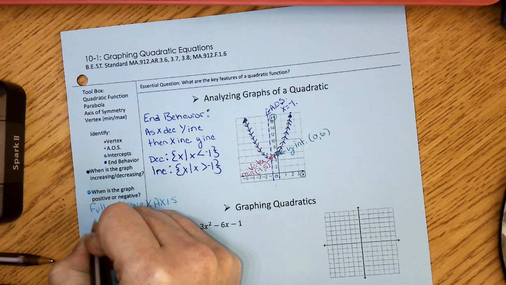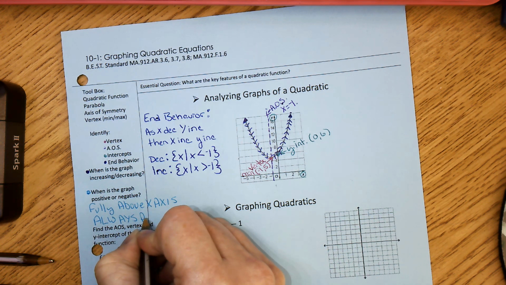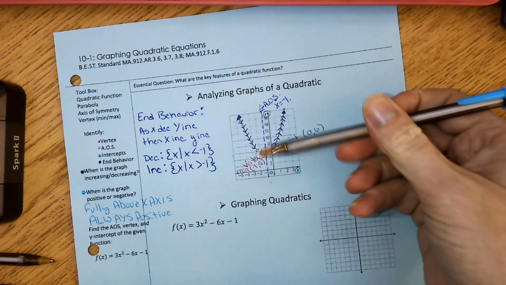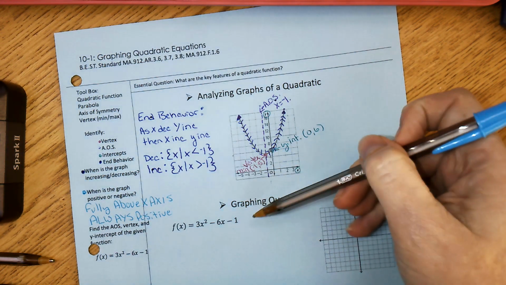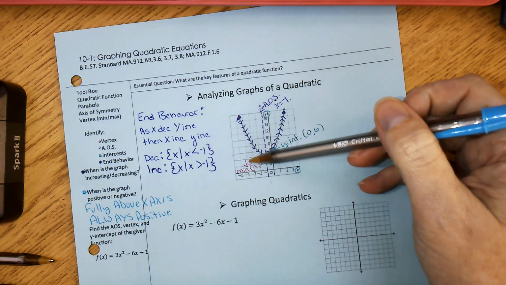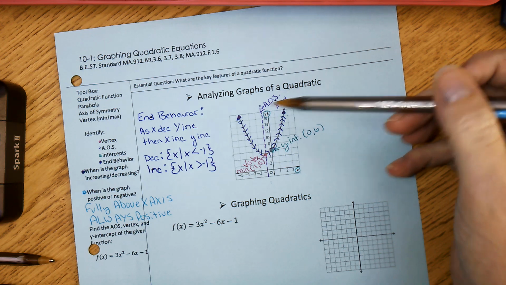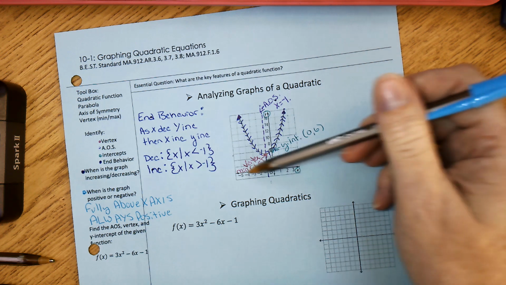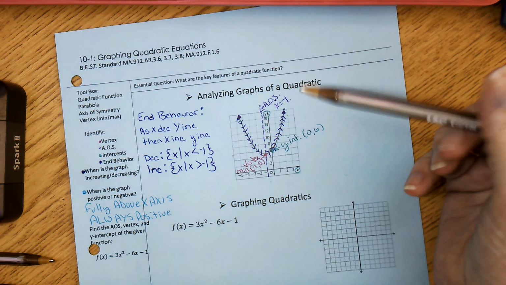So this is always positive. Now, if it was flipped the other way and fully below the x-axis, then it would always be negative. All right, and sometimes you'll have it where it's positive to a certain point and then negative, and then it becomes positive again. So it just depends on where the parabola is in comparison to the x-axis, which determines if the graph itself is positive or negative.